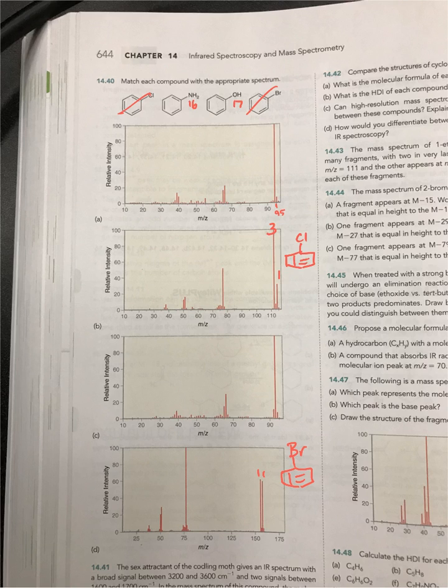But what is C6H5 worth? So to me, because I'm closer to this, if I count, this looks like it's more like 93, because there's 90, then there's 1, 2, that's 93.